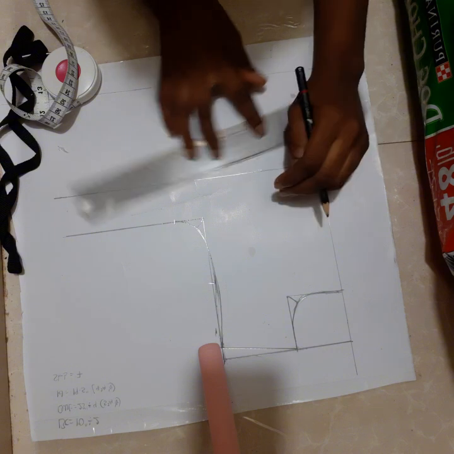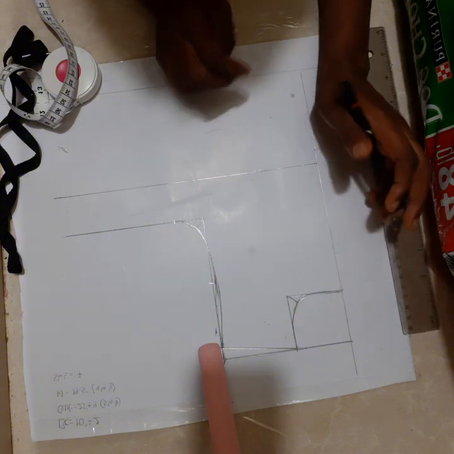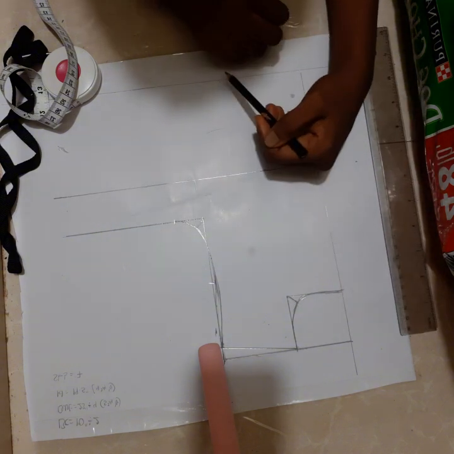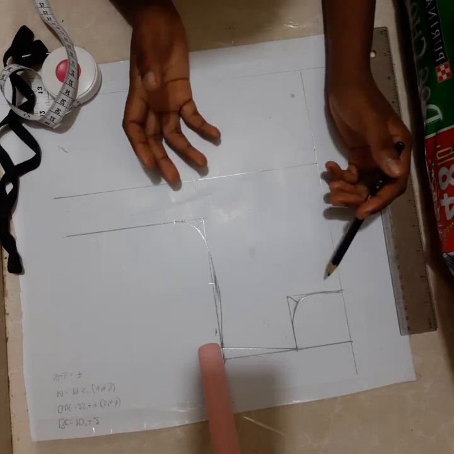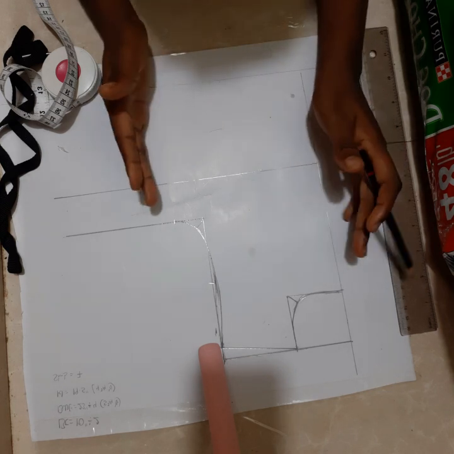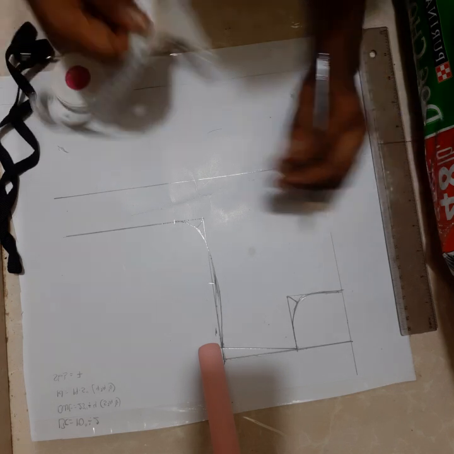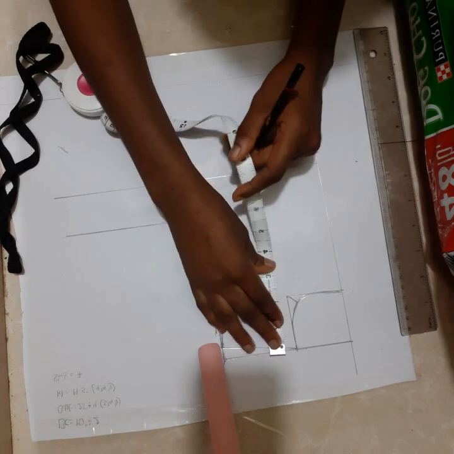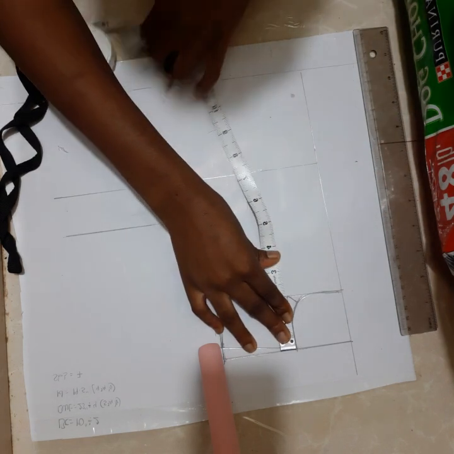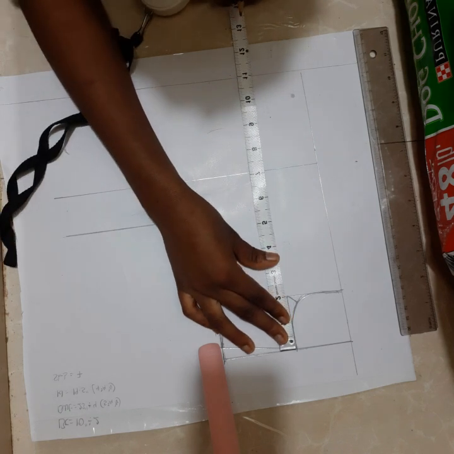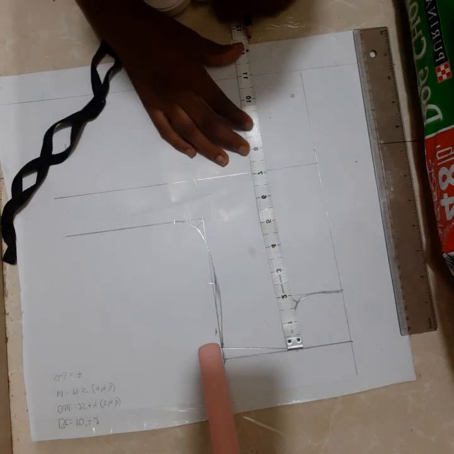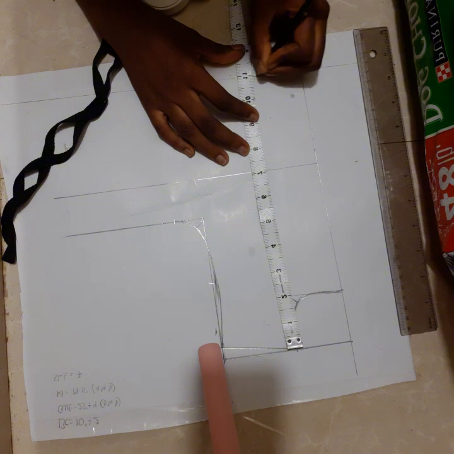That is it. And also from our shoulder to our waist, because that is what we are using. We are having these bodies from our shoulder to our waist. That is where we're ending, okay? From our shoulder to our waist is 11 inches. So this is where my 11 inches is.